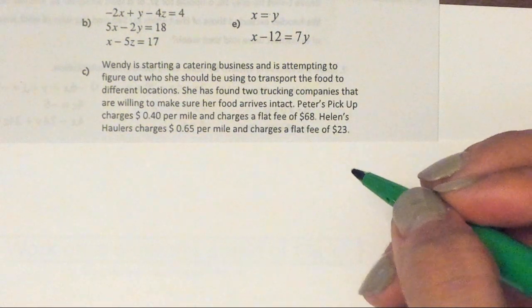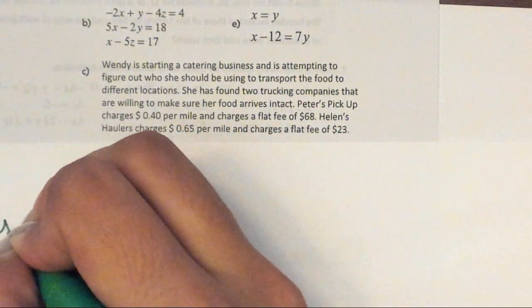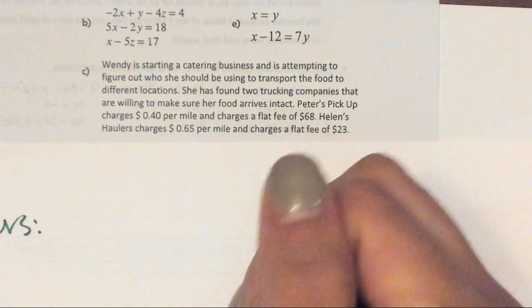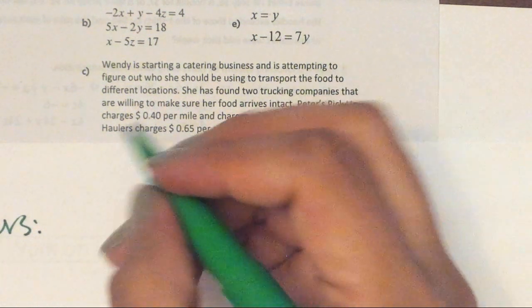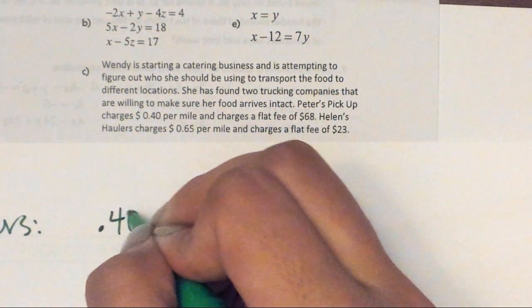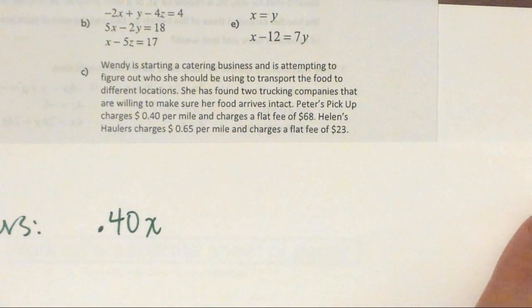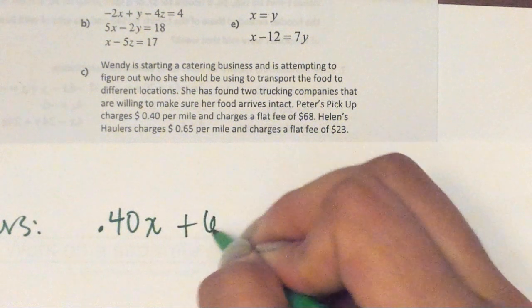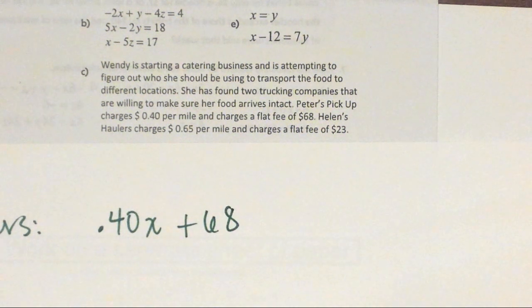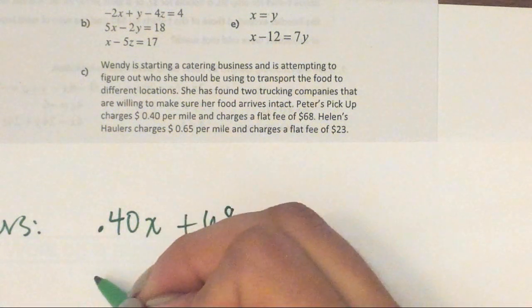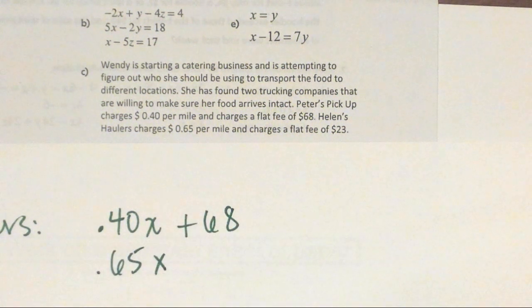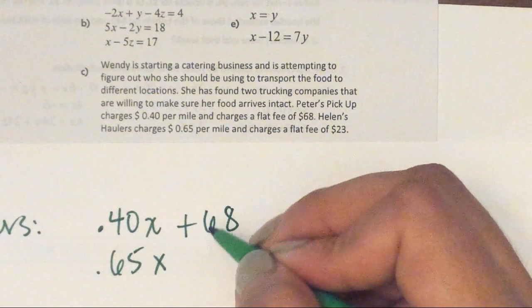For Peter's, it's 40 cents per mile, so I'm going to write 0.4, and I'm going to use miles in terms of x, and then it charges a flat fee of $68. And then Helen's charges 65 cents per mile, and it charges a flat fee of $23.